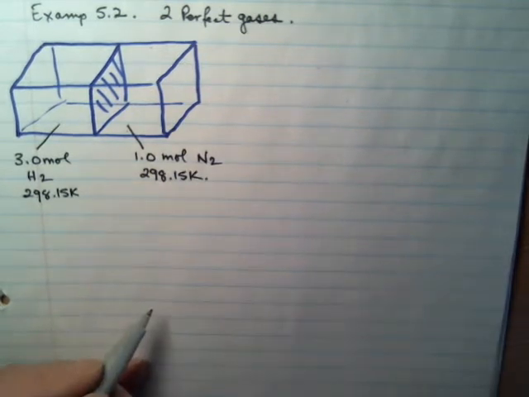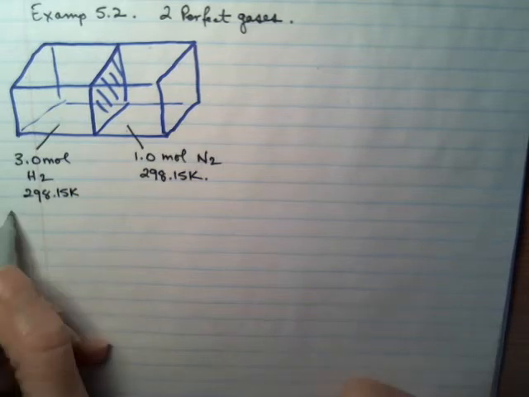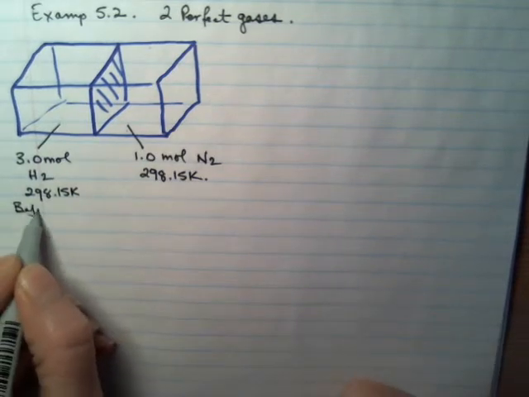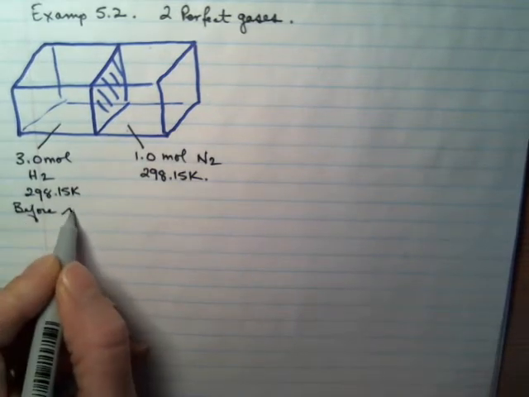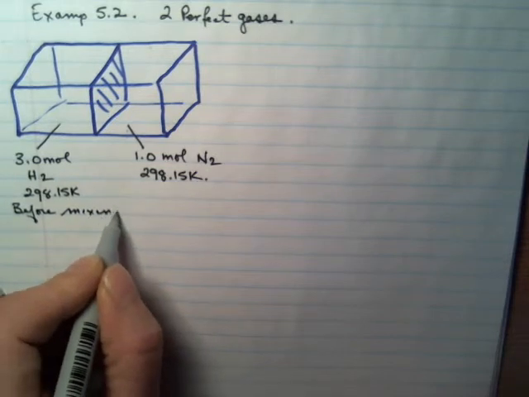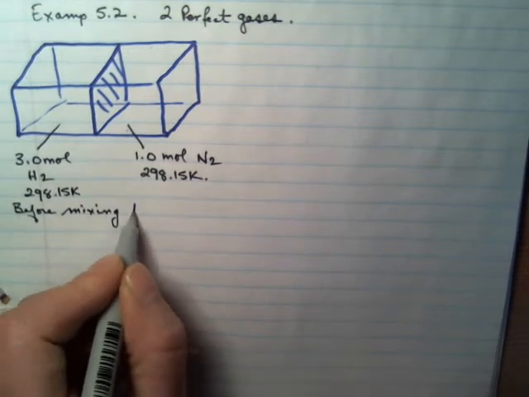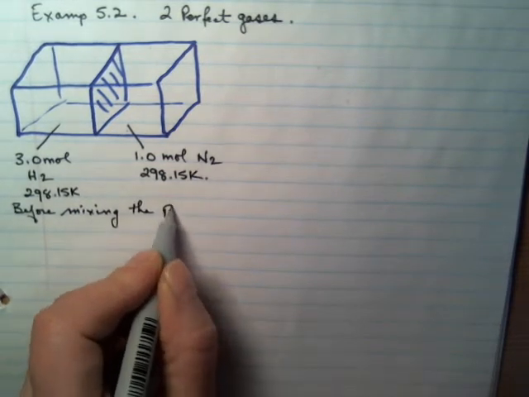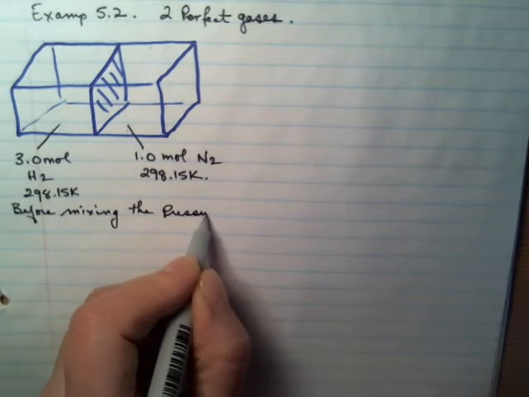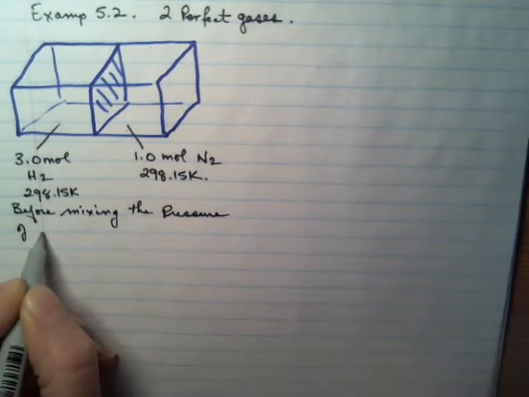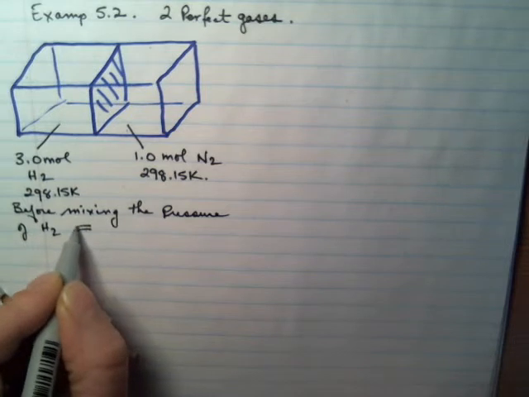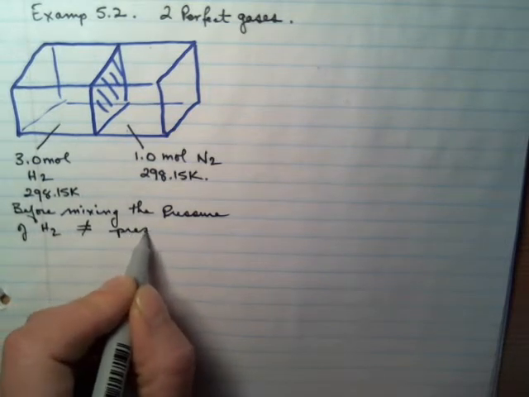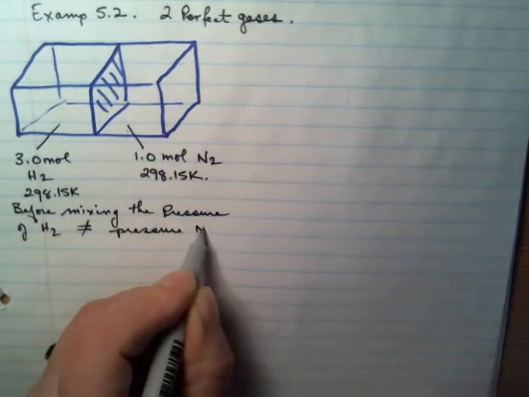So the key here is that before mixing, and after mixing as well, but before mixing, the pressures are not the same. So the pressure of H2 does not equal the pressure of N2.